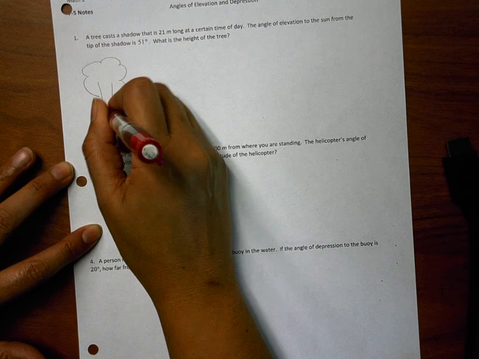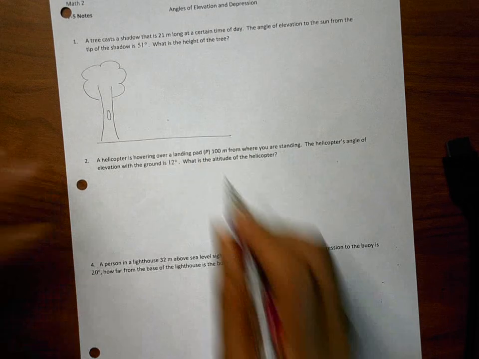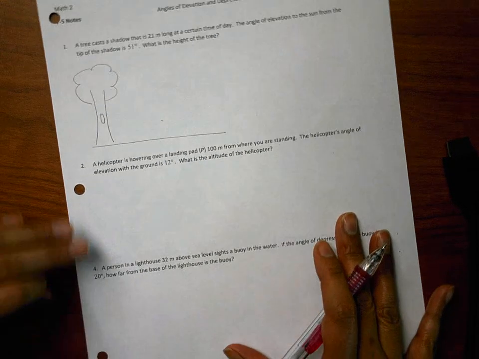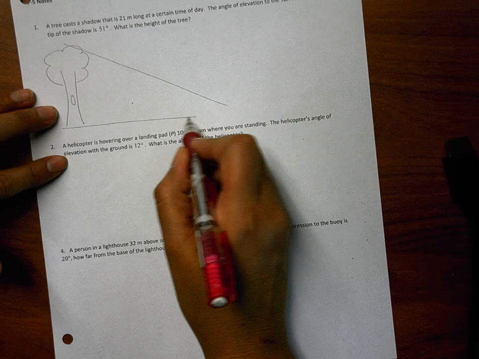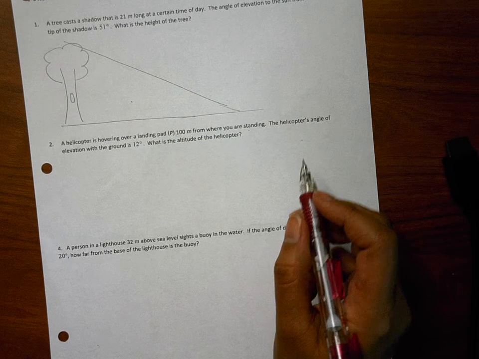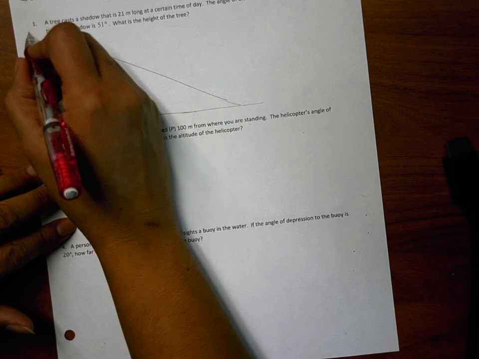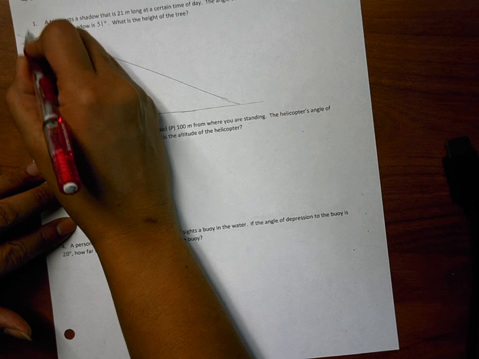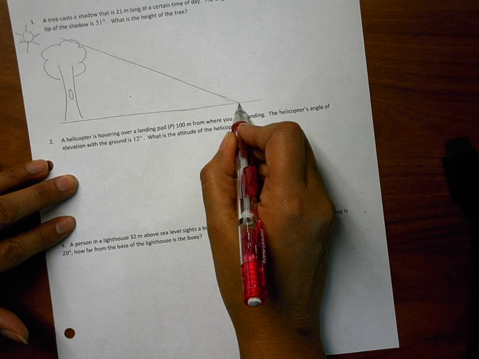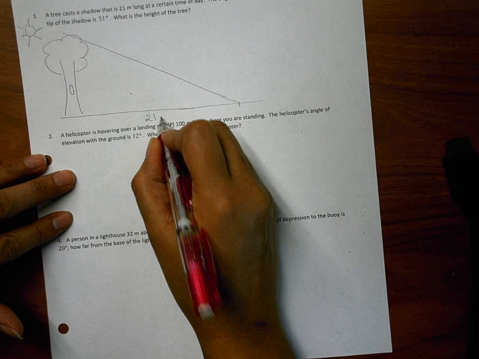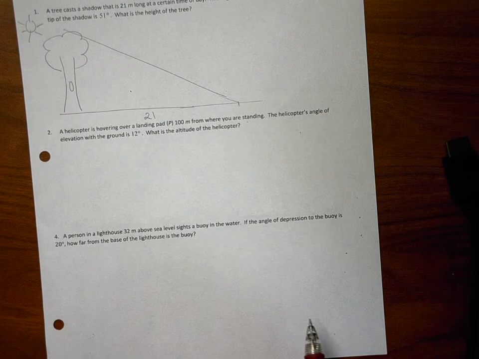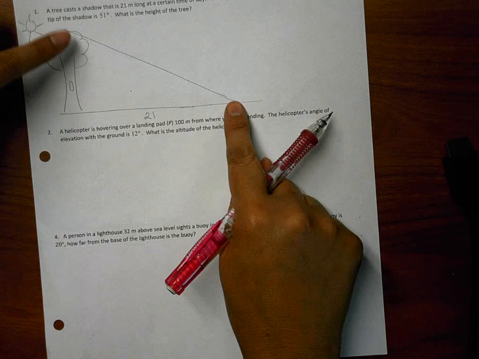Okay, so we're going to draw our picture. We have our tree. Ground level. A tree cast a shadow that is 21 meters long. Okay, so I'm going to go ahead and draw my triangle. Here's the ground. Here's the sun, making the sun ray down to the ground, and this is where the shadow ends, and the shadow is 21 meters.